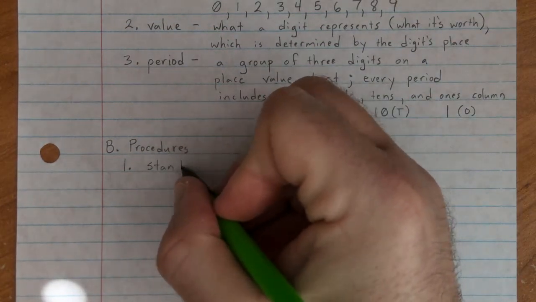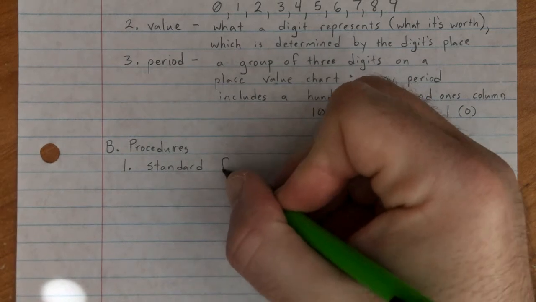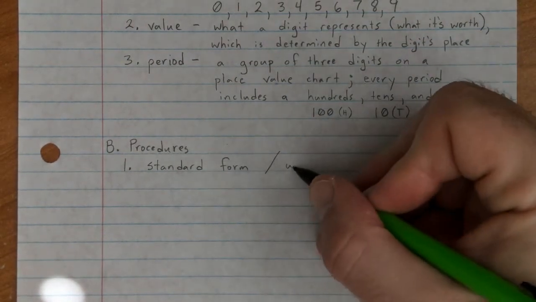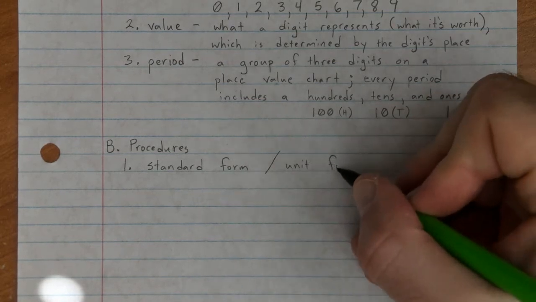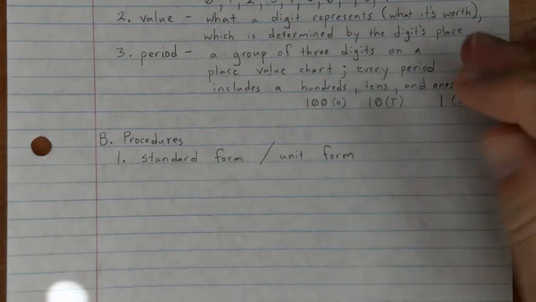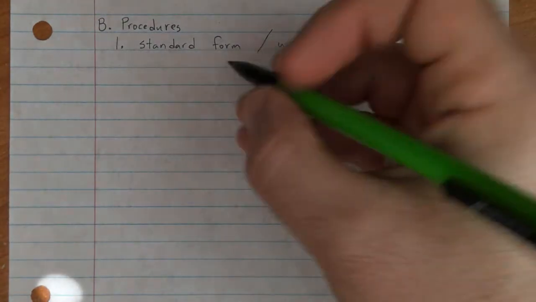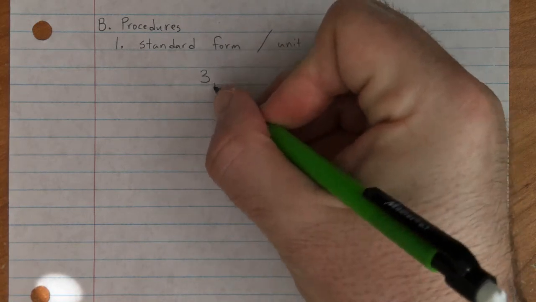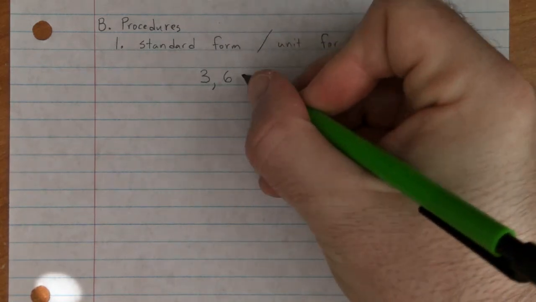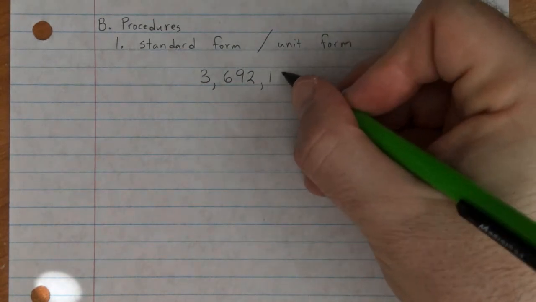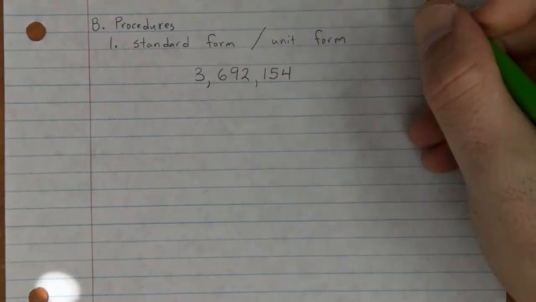First is standard form. Every once in a while you might see this referred to as unit form. This is basically the way that you were taught to write numbers when you were young. This is the way we write numbers most often, most frequently. Now I'm not going to read this number yet, at least not properly, because that will come up later. We'll talk about it at the very end, to make sure we're reading them properly.